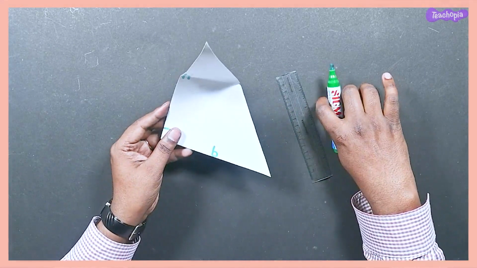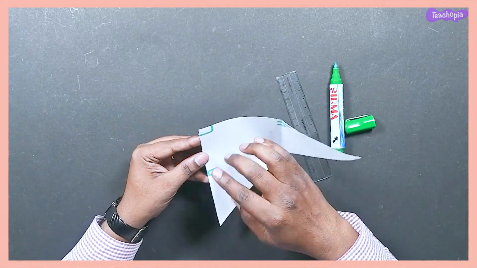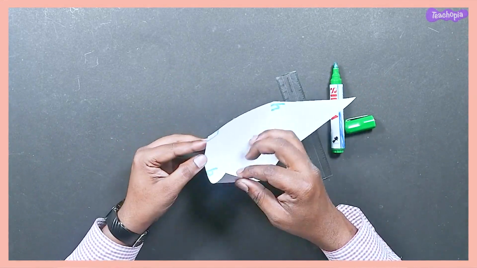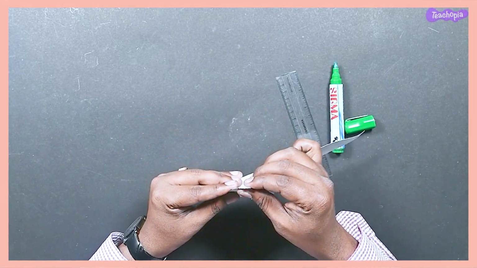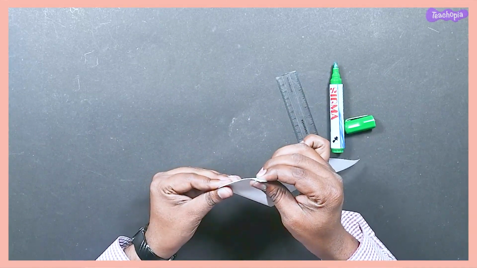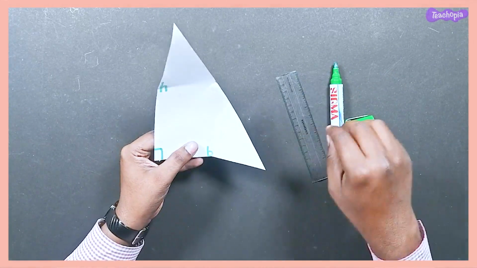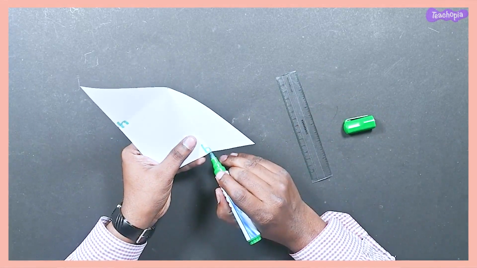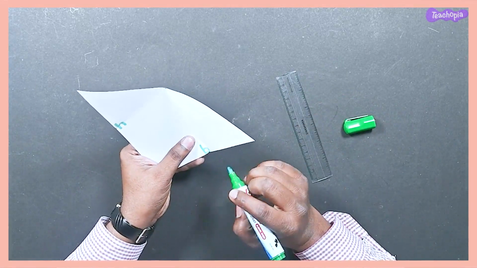Then same way, the midpoint of this side, that is the base of this triangle, in the same manner. Then I get, this is the midpoint of this.